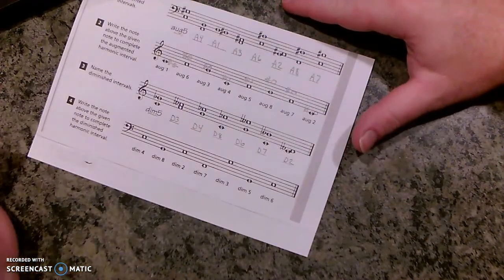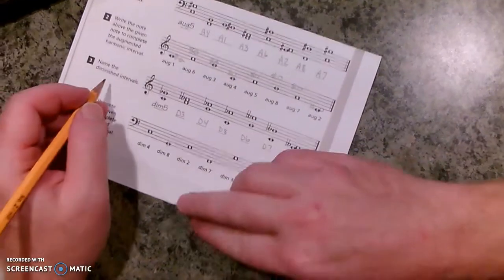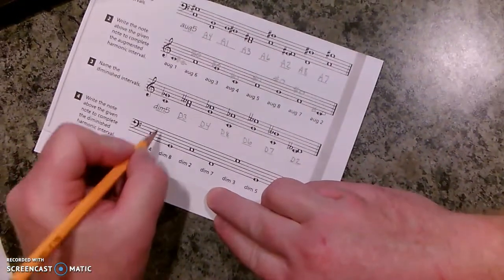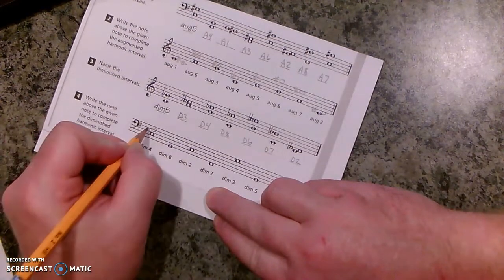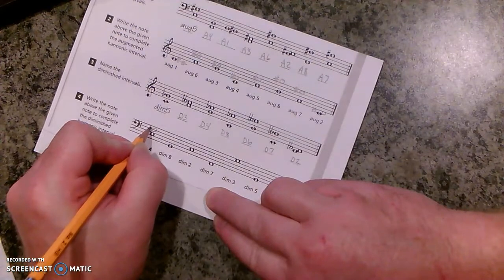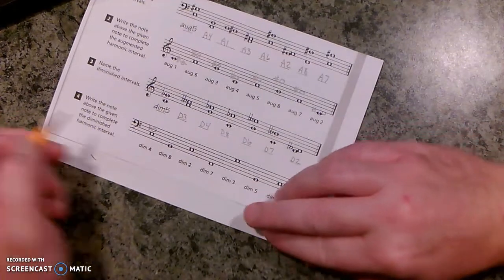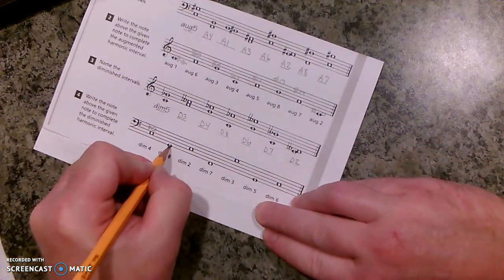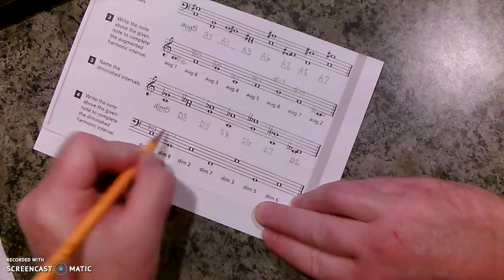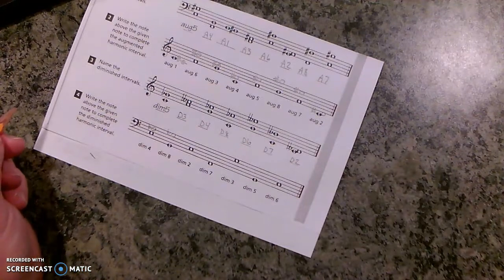Number 4, we're going to write the note above the given note to complete the diminished harmonic interval. Alright, so a fourth above C would be F. So there's a perfect fourth. Here's a diminished fourth. We lower that. Diminished means made smaller. Okay, diminished octave. So here is an 8. G up to G would be your octave. Lower that top note by a half step. It becomes diminished.